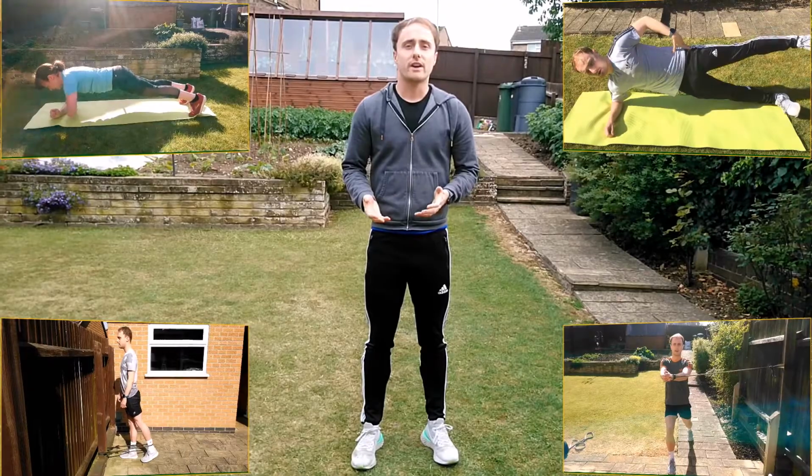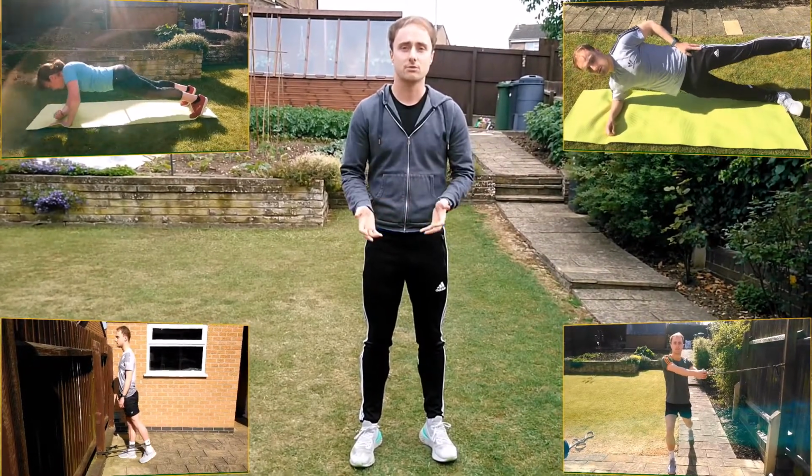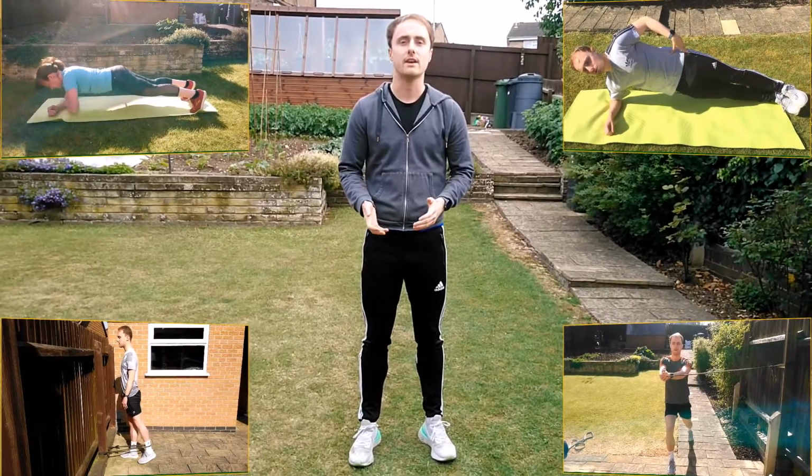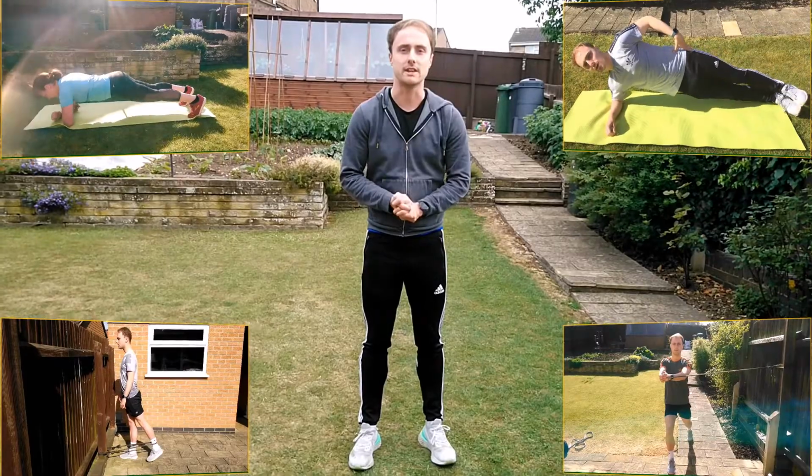I would, however, recommend that if you do have a specific injury, in order to get the best results, it will be worth booking in for a full biomechanical assessment so you know exactly what you're dealing with.